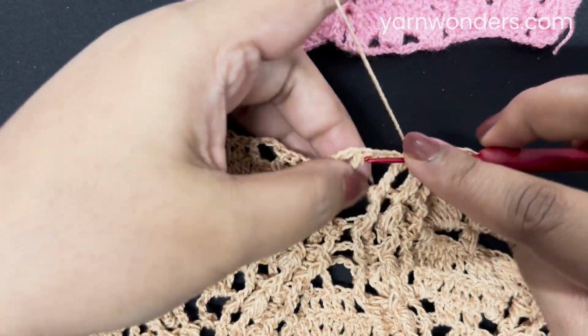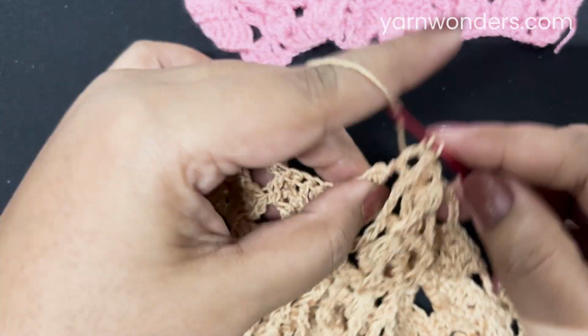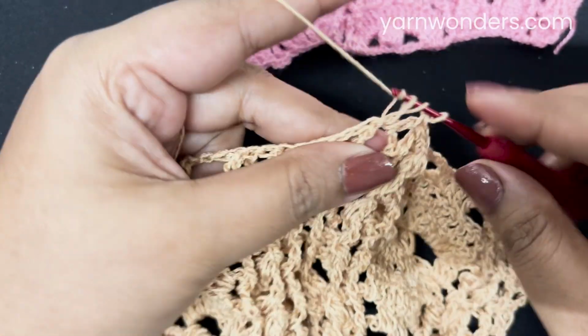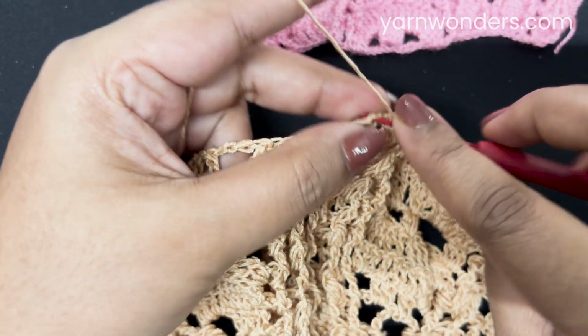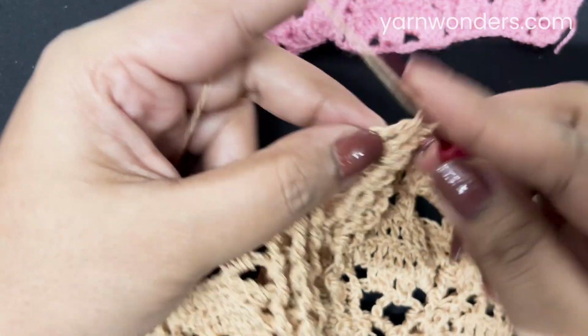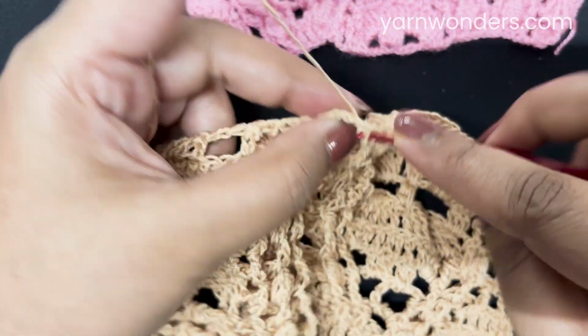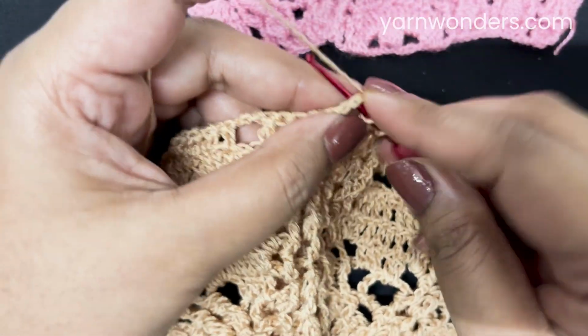You'll be making 2 double crochets into the chain 3, 1 double crochet on top of the double triple crochet and 2 double crochet into the chain 3 space.